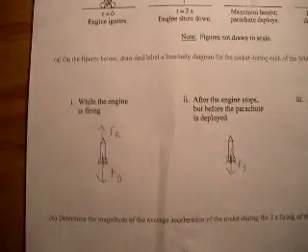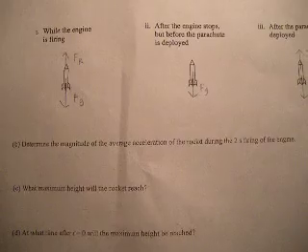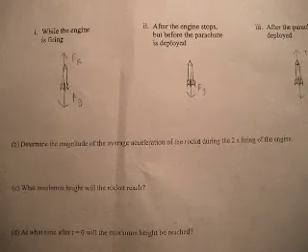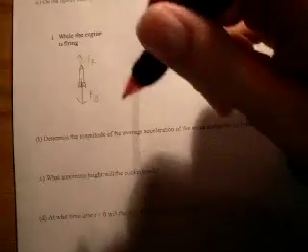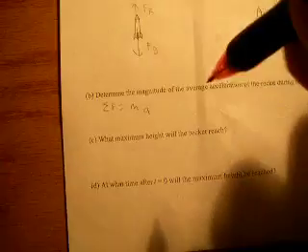Now, determine the magnitude of the average acceleration of the rocket during the 2-second firing of the engine. We know from Newton's laws that the sum of the forces equals m times a.